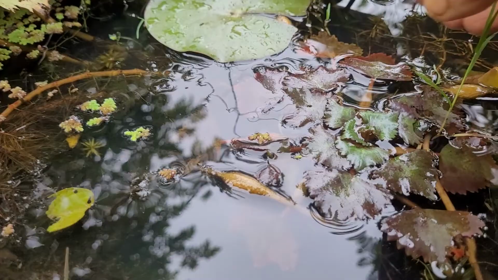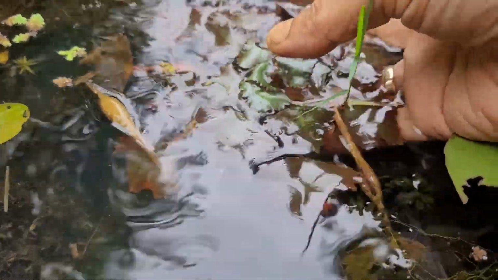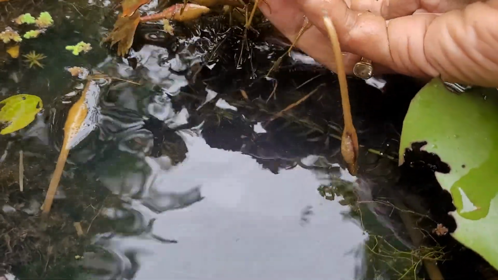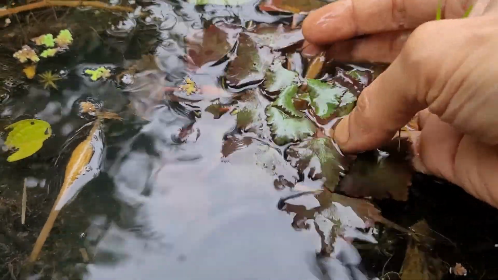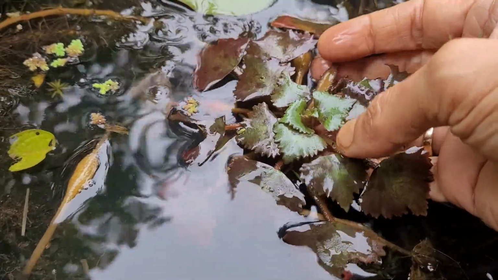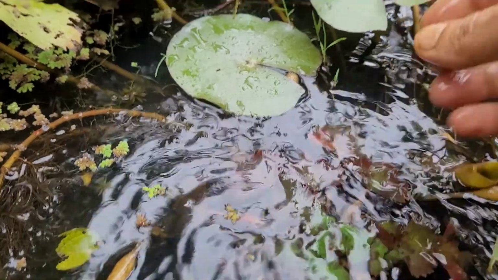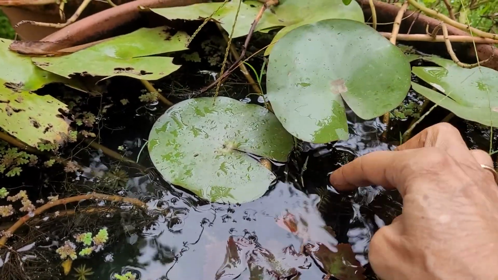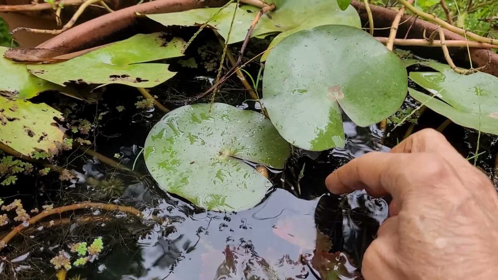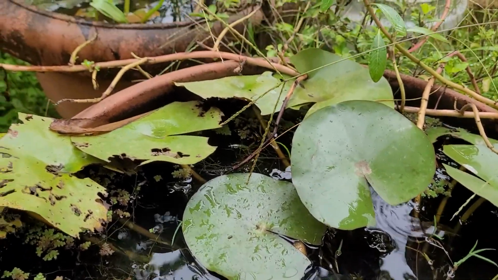Then one more category is there. They have a root, but they also float. That is this trappa and some of them like that. And then of course this lily. This also, the root, the rhizome is under the water, and leaf appears on top, and flower also comes out.